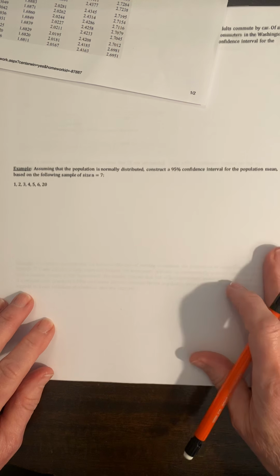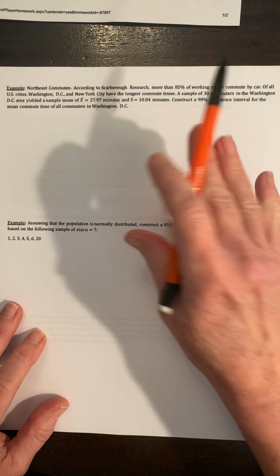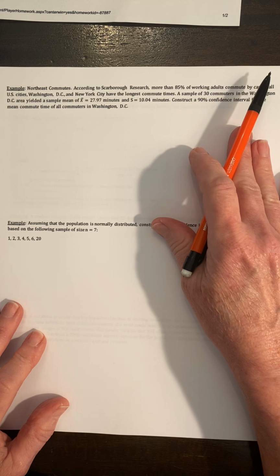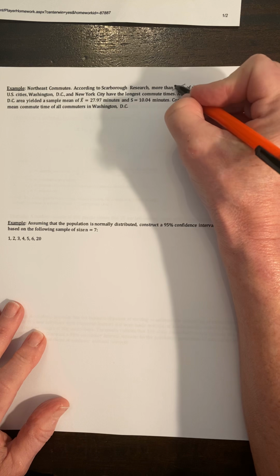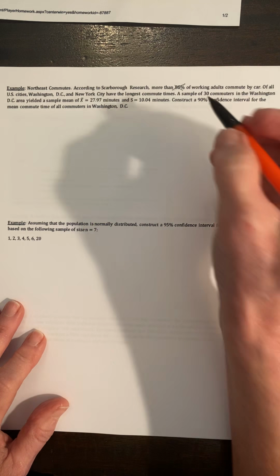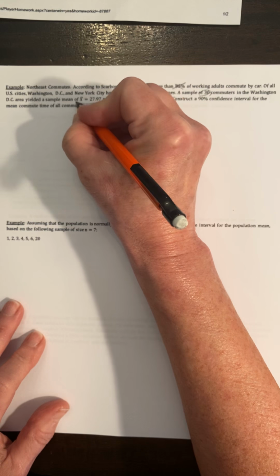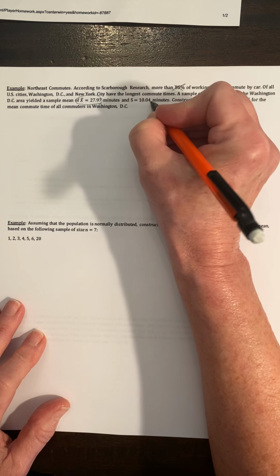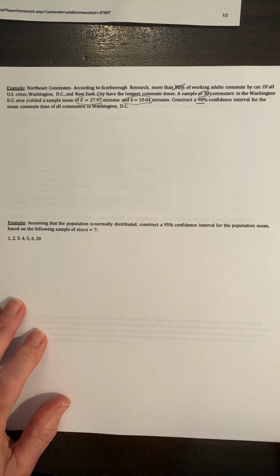Okay, so we have another one here about commuting. It says, according to research, more than 85% of adults commute by car. Well, that part's not important. Sometimes we get extra information that we don't need, so don't be confused by that. We have a sample of 30. That sample yielded this sample mean and this sample standard deviation, and we're doing a 90% confidence interval.